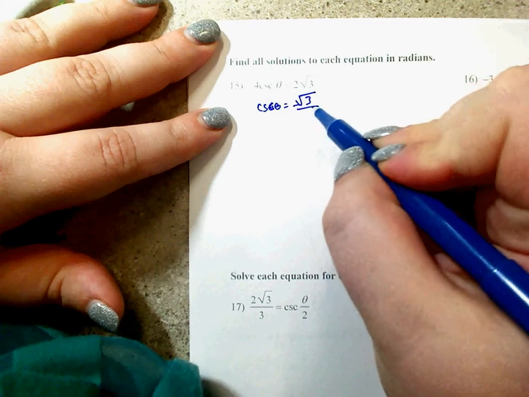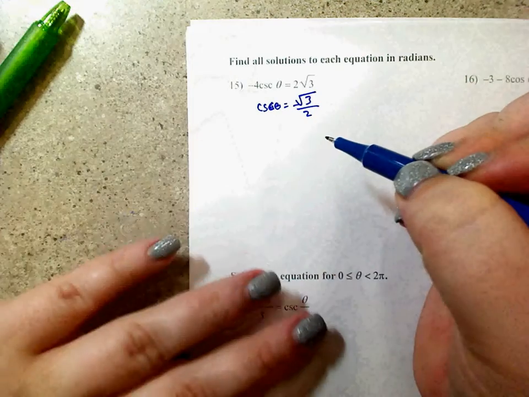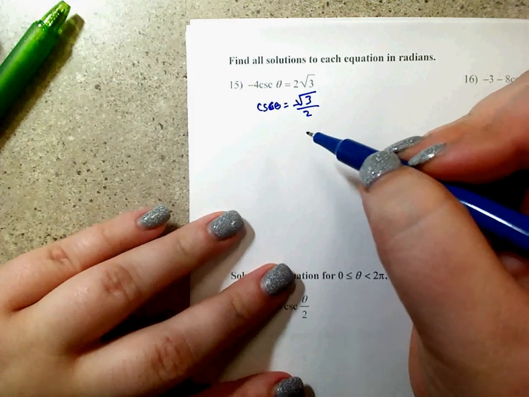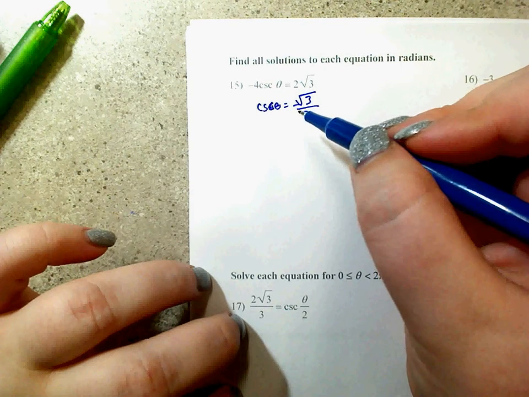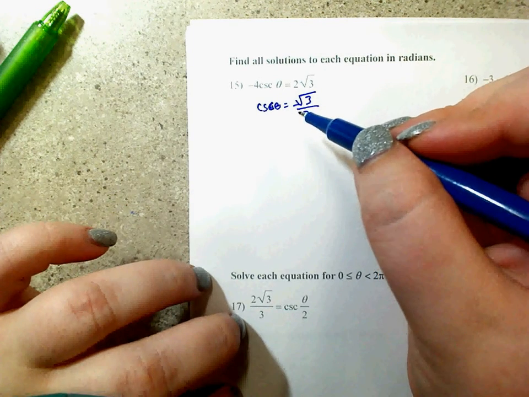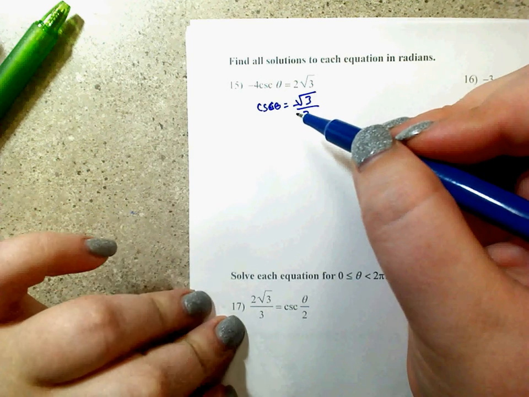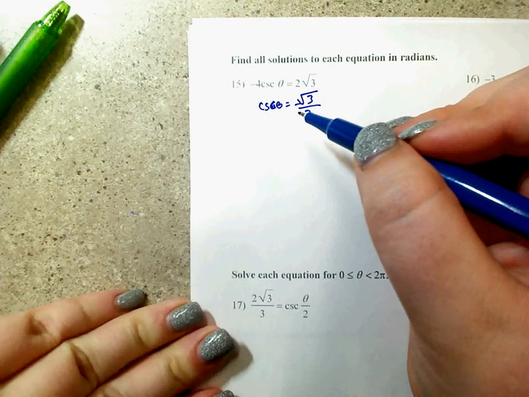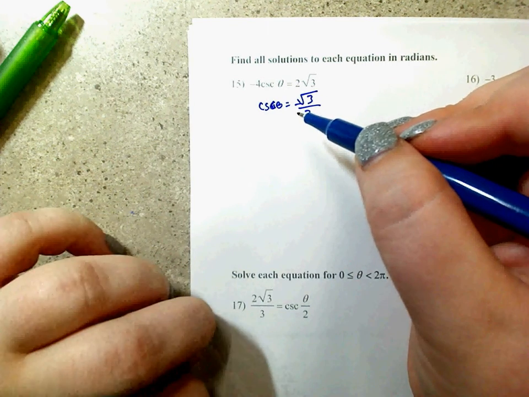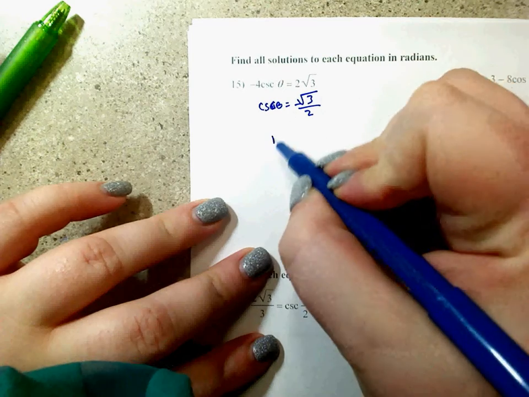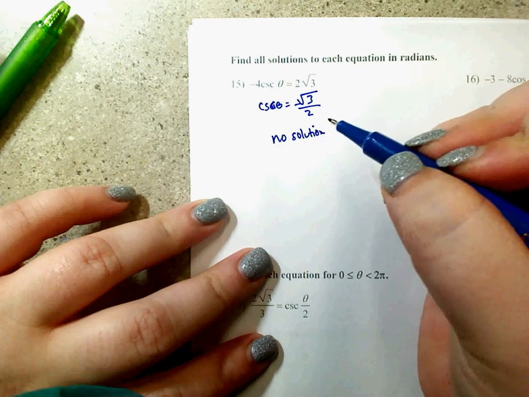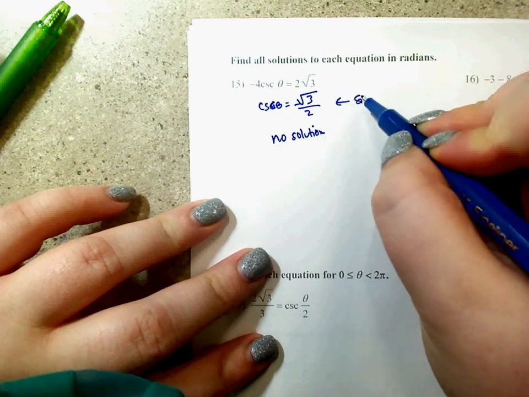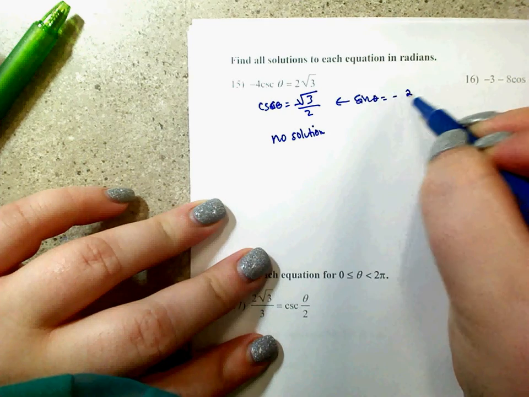Okay, so when I think about that, square root of 3 over 2 is a sine or a cosine value. It's not a cosecant. Cosecant can be the reciprocal of that, but it can't be that, meaning there's no solution. All right, because that's basically asking me when does sine equal -2 over the square root of 3, and that just doesn't happen on the unit circle, so no solution.